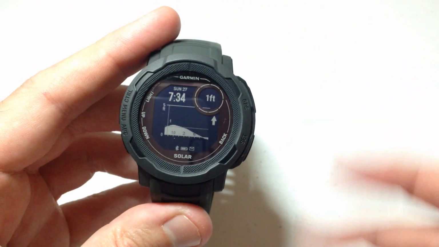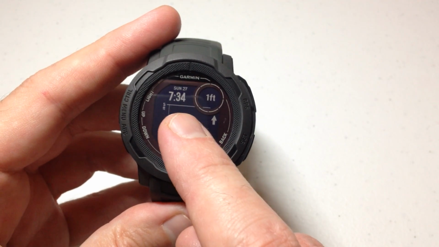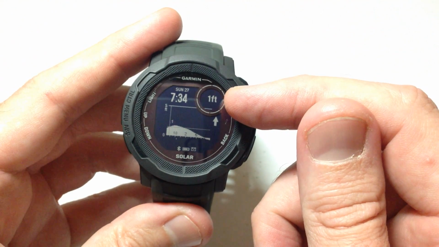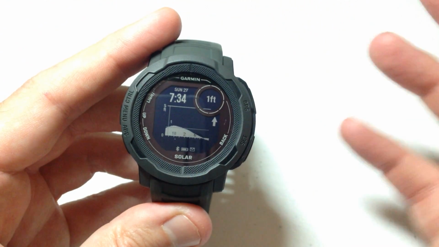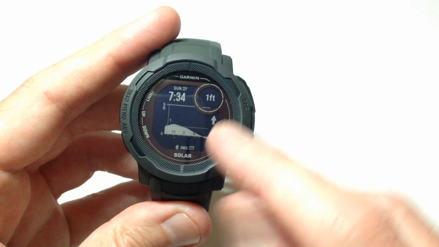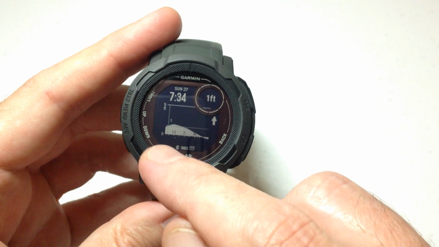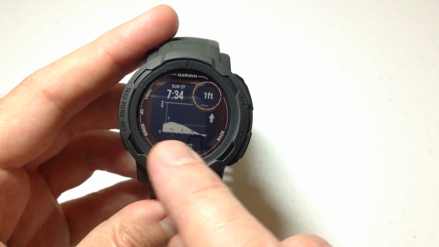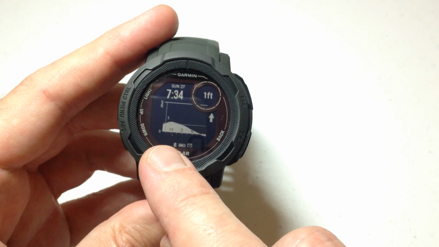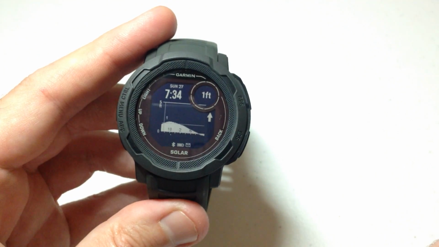Not real sure what we're looking at here. I do know I have my date and my time up here. 1 foot is the tide, and then you can see, I guess, the next event that's going to occur, or the trend is that high tide is coming. You've got a graph down here of 0 feet to 5 feet, and then you've got a graph here that shows, I believe, the times of when high tide and low tide is going to be coming.